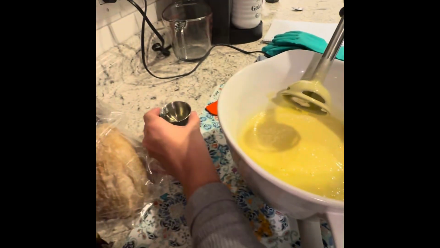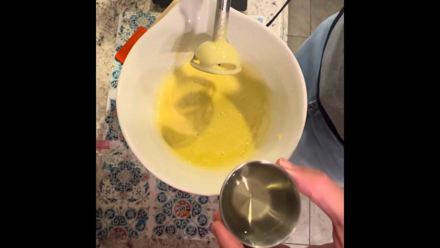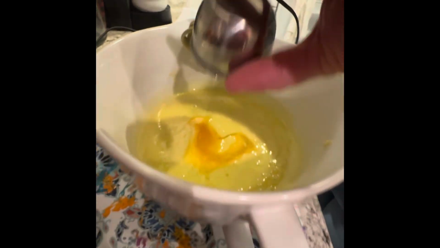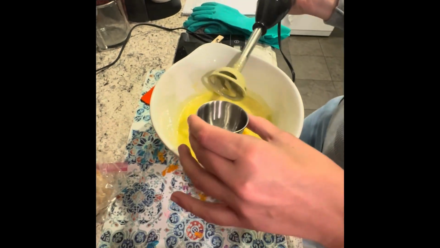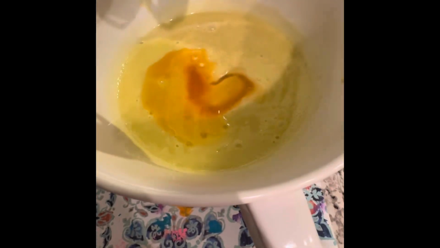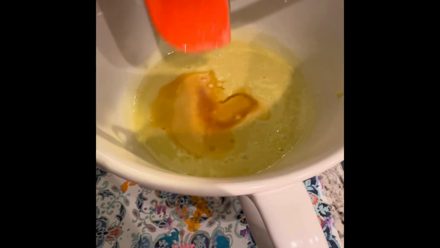So at this point, we are going to add 20 grams of essential oil. Here I'm using lavender. Oh, look at that reaction. Okay, so we wanna stir this in quickly and get it into our mold.